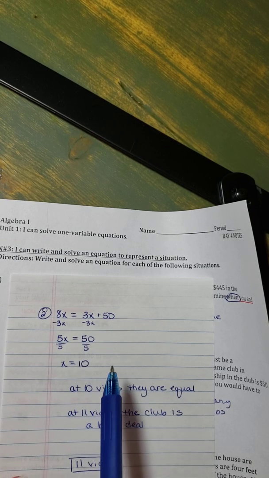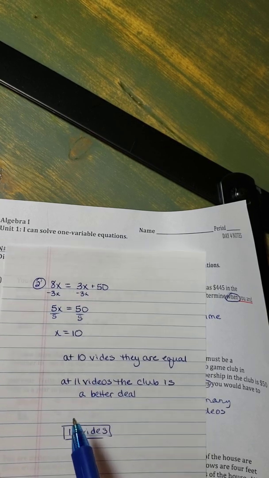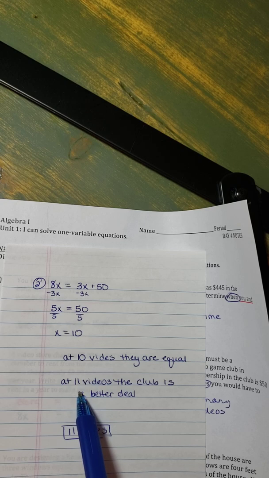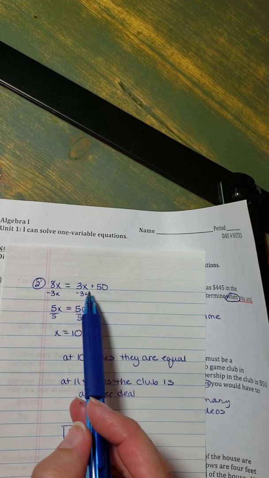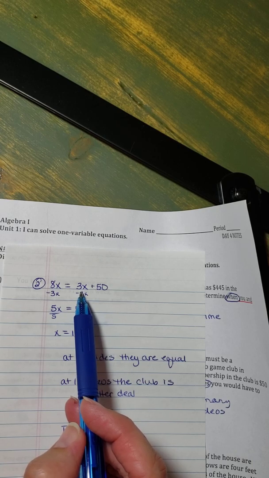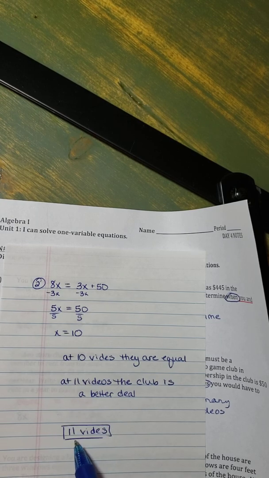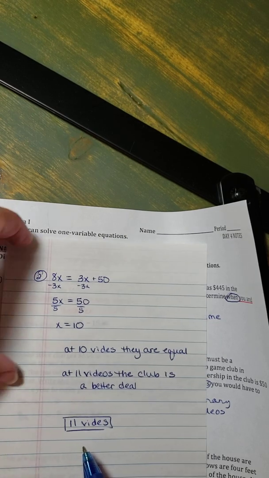But the question asks, when is it a better deal for you to join the club? So if at 10 videos they're equal, then at 11 videos, the club is going to be a better deal because you only pay $3 to rent a video. So at some point it's going to be cheaper. And when is that cheaper? At 11 videos. So the answer to our question is 11 videos.